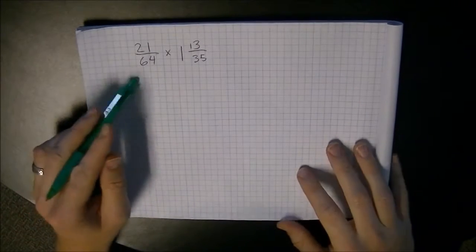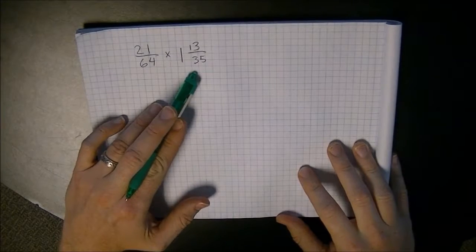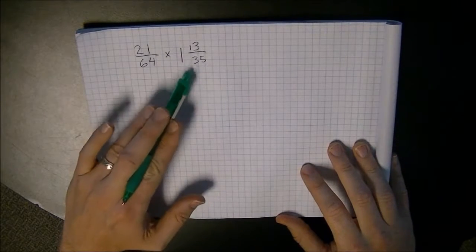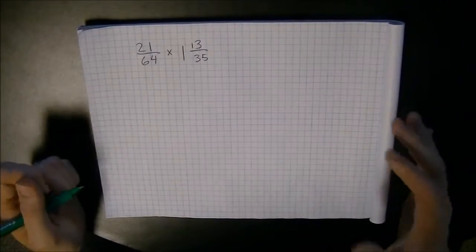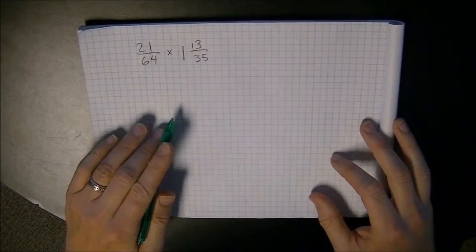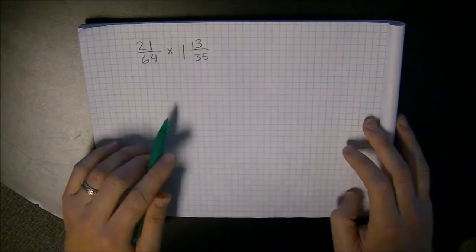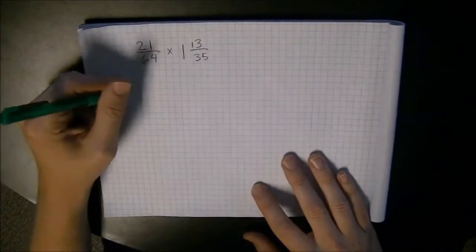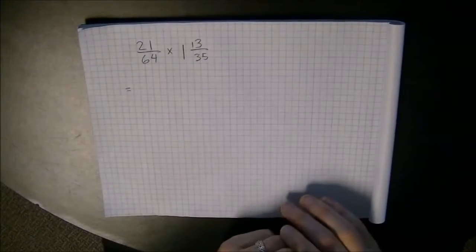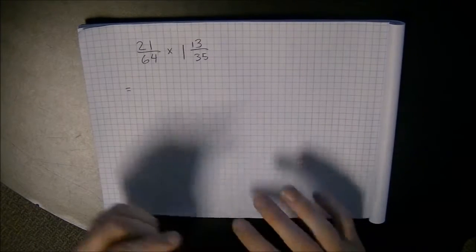We have a mixed number involved here. So when you're going to multiply with a mixed number, the first thing you want to do is not have a mixed number. You want to translate that into an improper fraction.